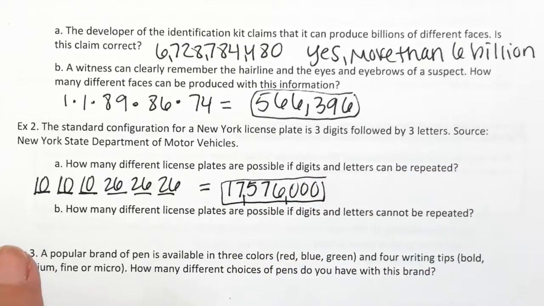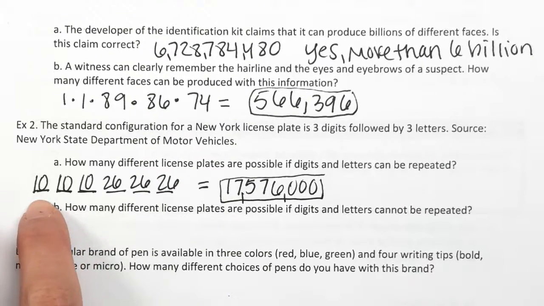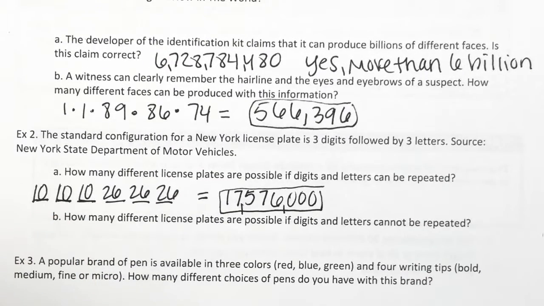Questions about that one? Did you have to use 10 and 26? Yes, because 10 represents how many different numbers you could have, right? 0, 1, 2, 3, 4, 5, 6, 7, 8, 9, right? And then the 26 represents how many letters there could be, because they could be repeated. But now let's talk about if they couldn't be repeated, okay?